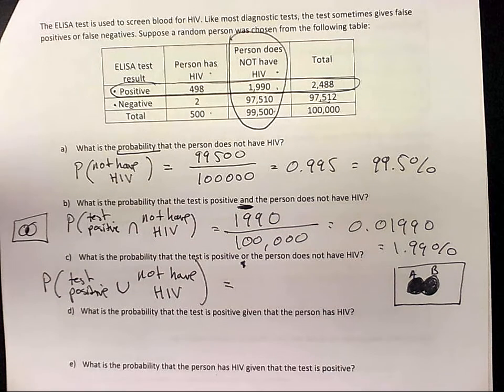Do we have a formula for it? What's that formula? Probability of positive plus probability of does not minus B. Awesome, right? So our formula was the probability of A plus the probability of B minus the probability of their intersection.